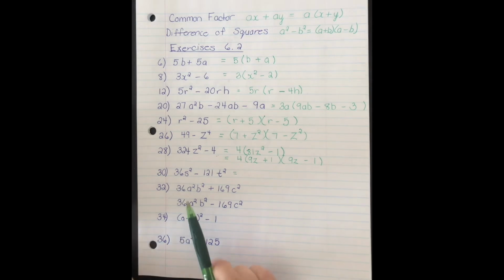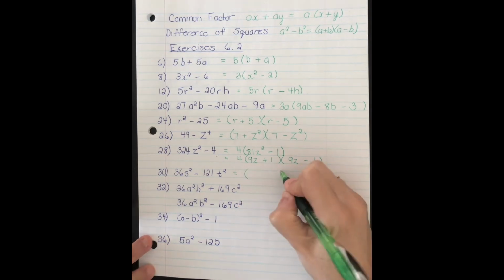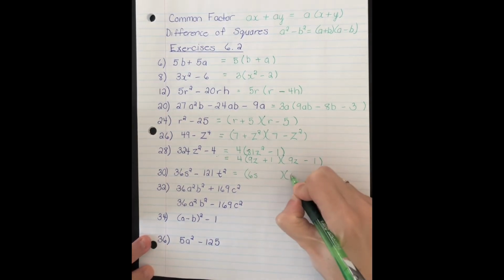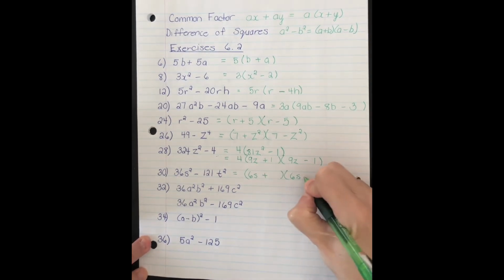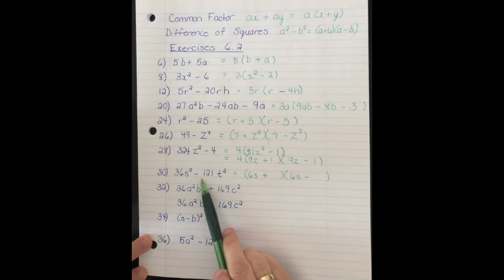What is the square root of 36s squared? It is 6s. And so that means that we will have 6s here, 6s here. One will have a plus sign, the other a minus sign. And now we need the square root of 121t squared. And that is 11t.